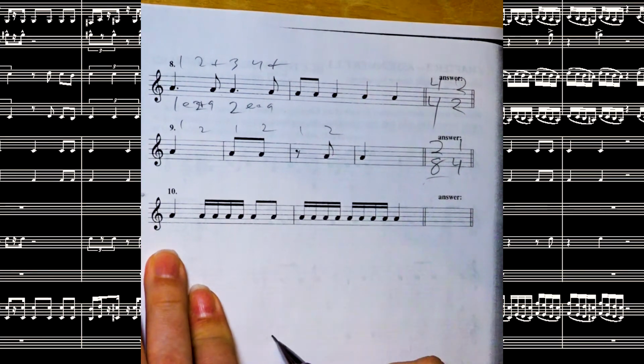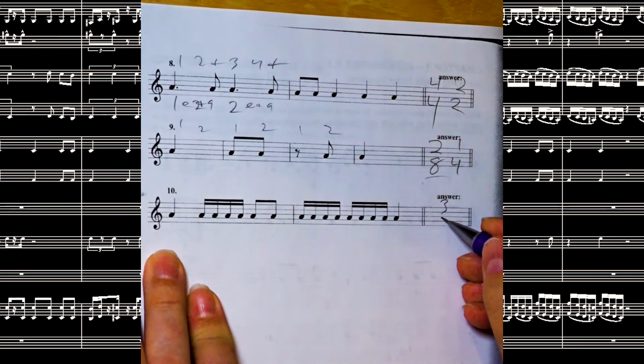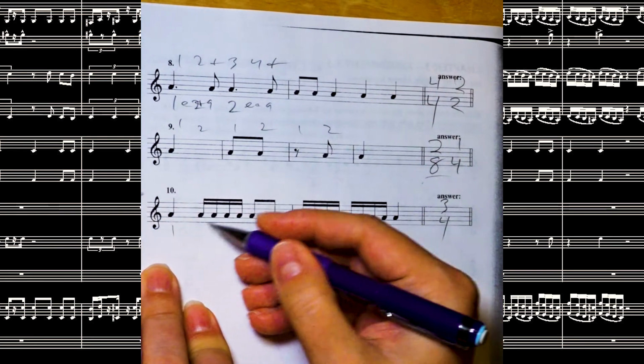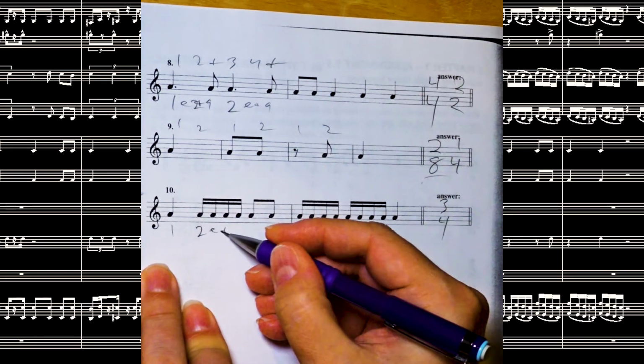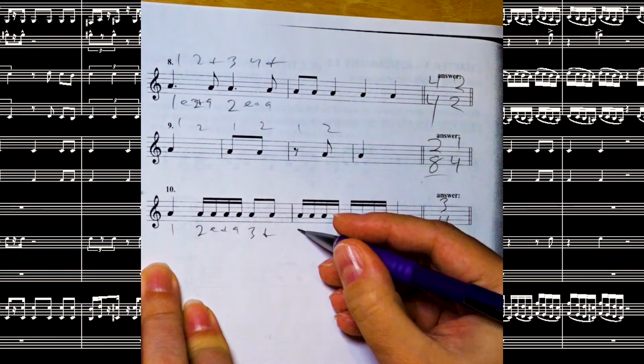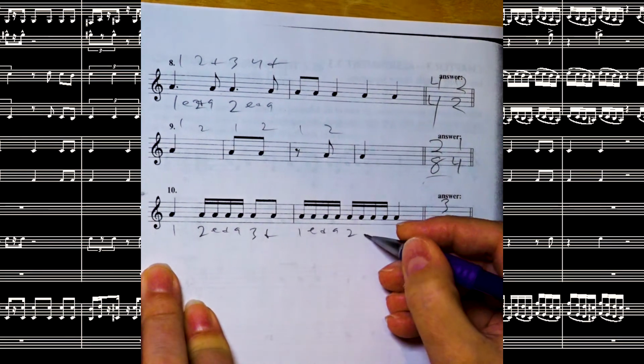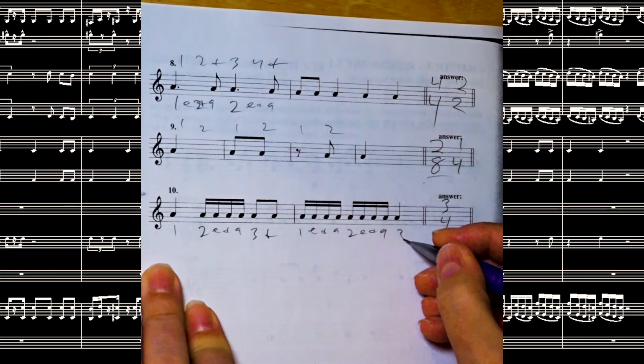And the last one. There's only one answer you can be, and that's 3, 4. 1, 2, E, and 3, and 1, E, and 2, 3.